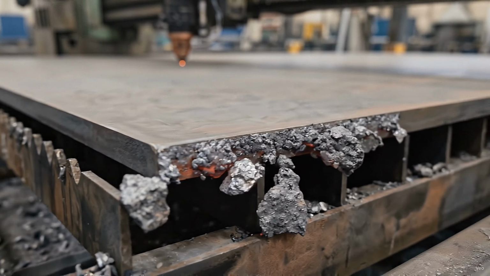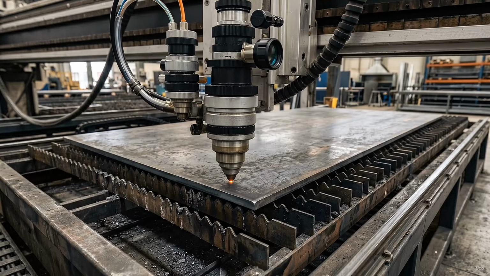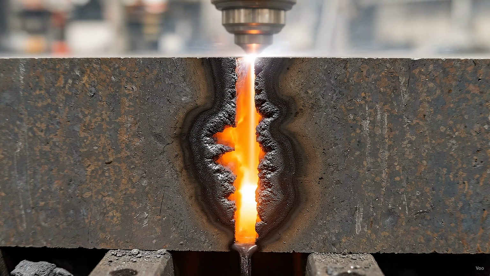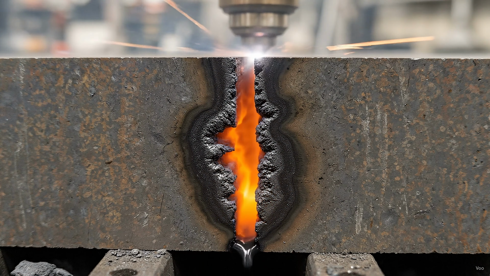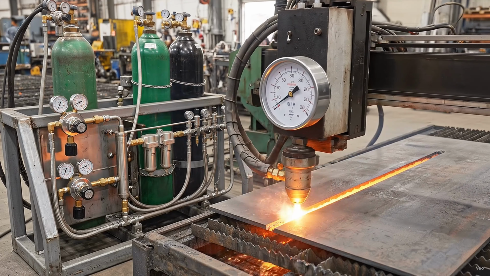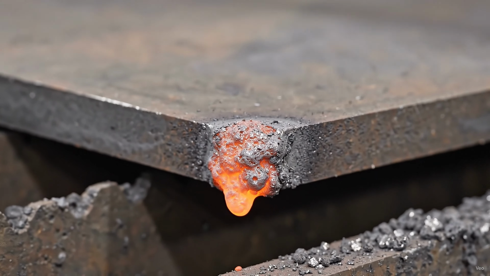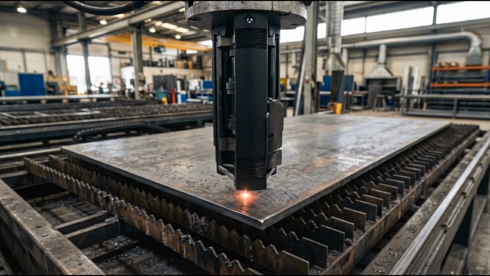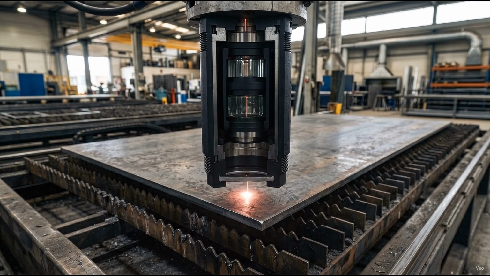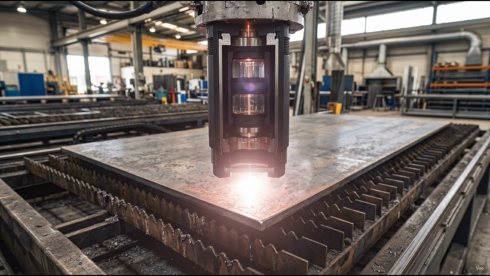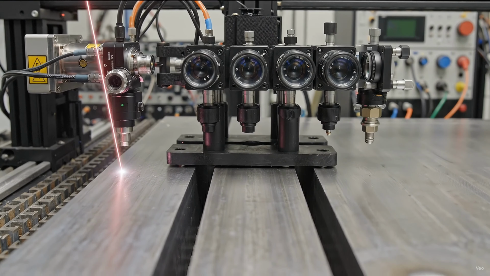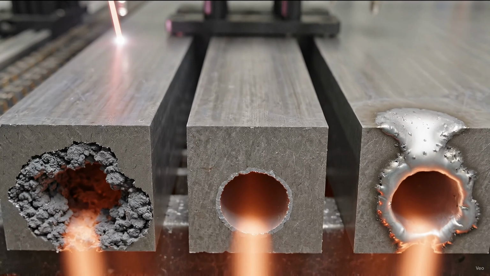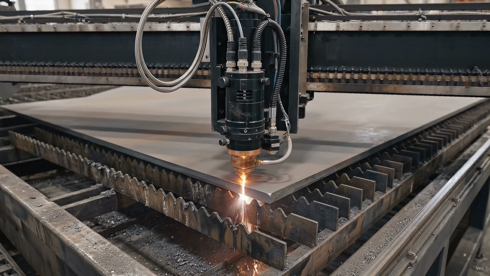If the head moved too quickly, the lower portion of the sheet may not have received enough energy. If it moved too slowly, the kerf becomes wider and excessive heat spreads into the surrounding steel. If gas pressure was insufficient, liquid metal remains attached underneath and cools into a solidified slag burr. Even the focal position must change with material and thickness. Depending on the process, the smallest point of the beam may be placed near the surface, inside the plate, or slightly below the top surface. This controls the shape of the kerf and the way energy is distributed through the thickness.